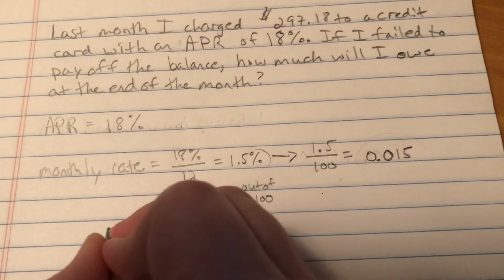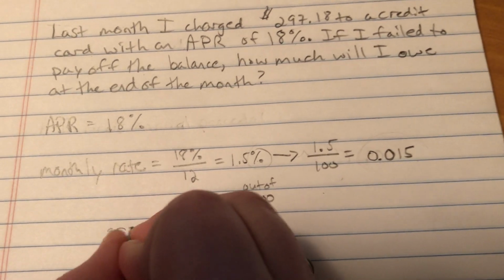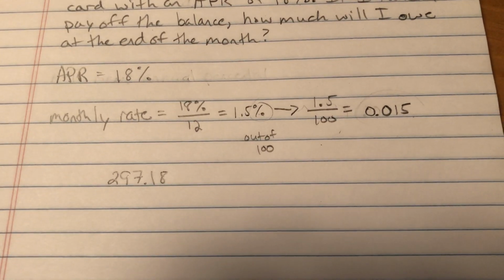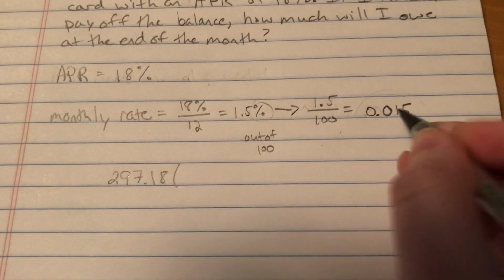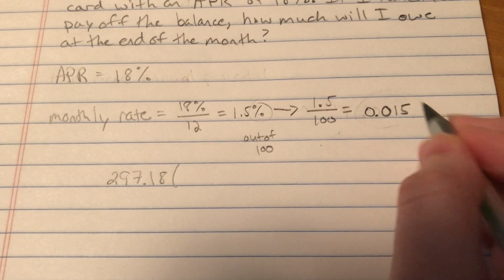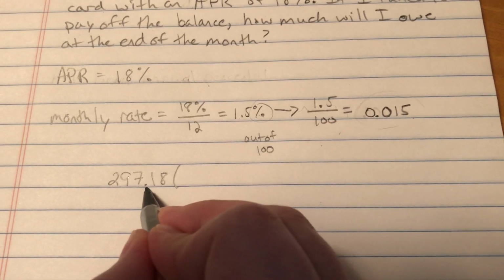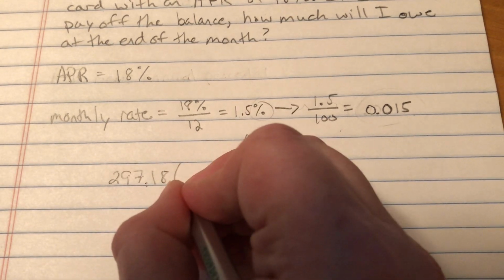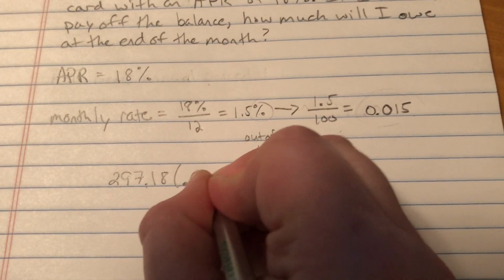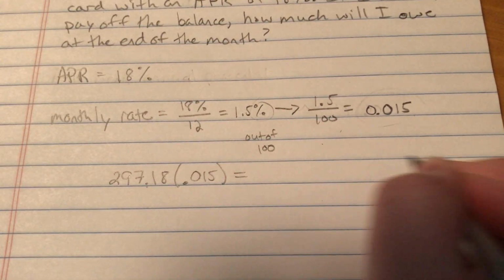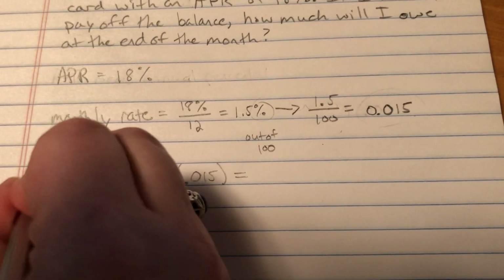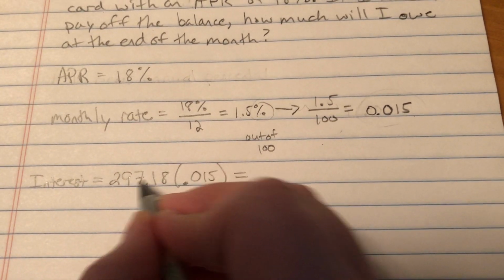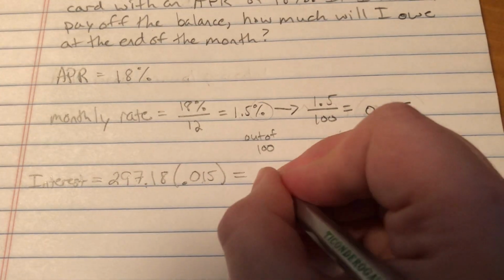So we're looking at 297.18, which is the amount that I originally charged. And they're going to charge me this much of that number. Now, of in math means times, which is why I'm multiplying. And if I just want to know what the interest I'm being charged is, I just do this multiplication problem.